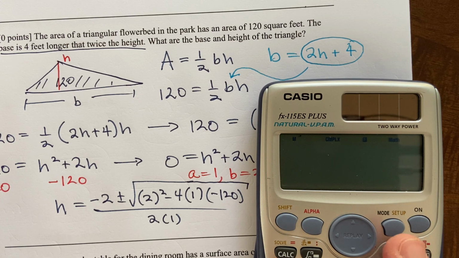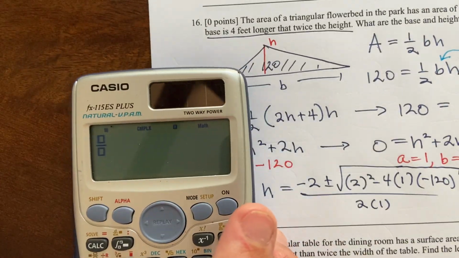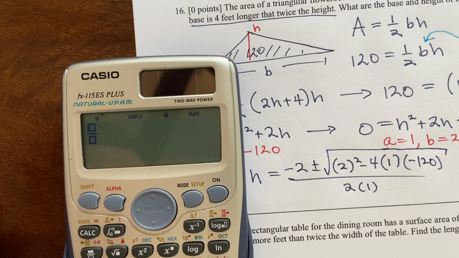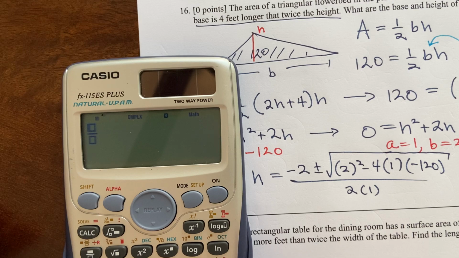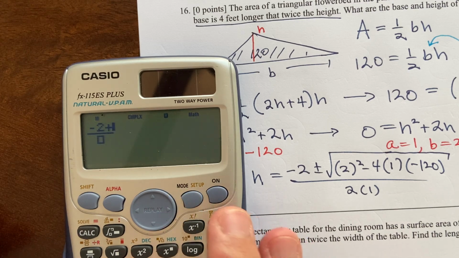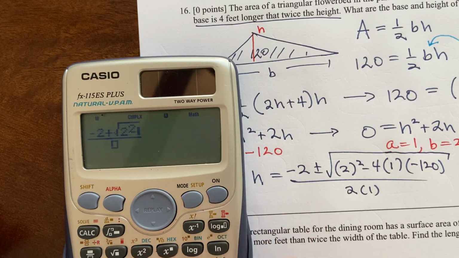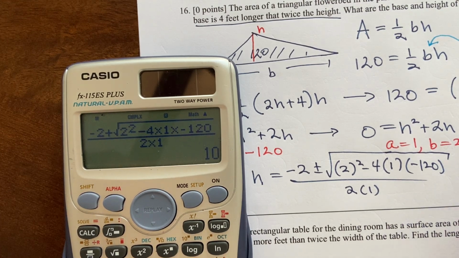Okay, so might be easier to see over here. All right, so negative 2 plus square root 2 squared minus 4 times 1 times negative 120 over 2 times 1. So I get a 10.